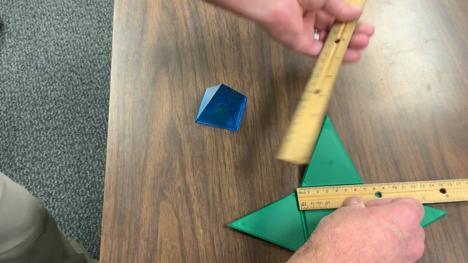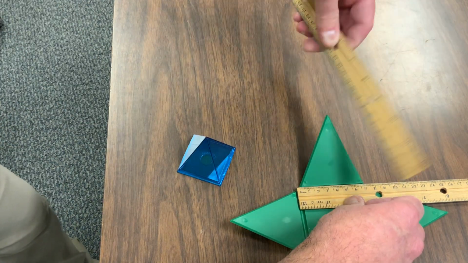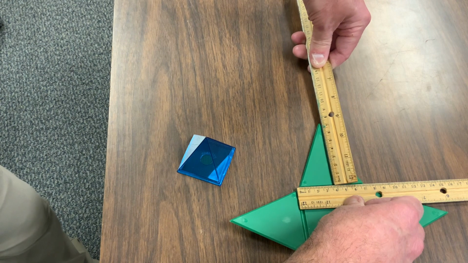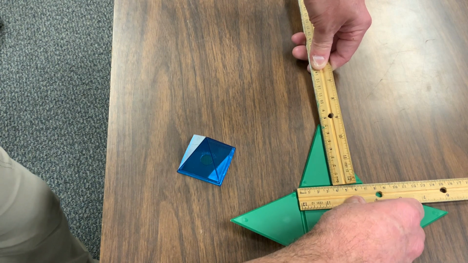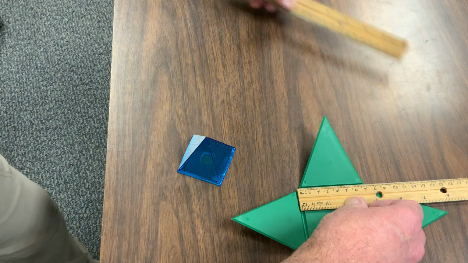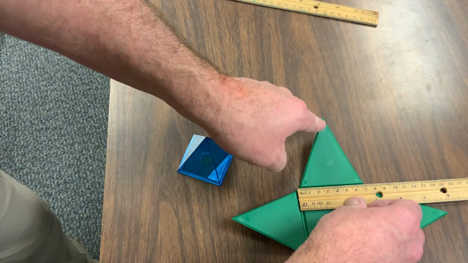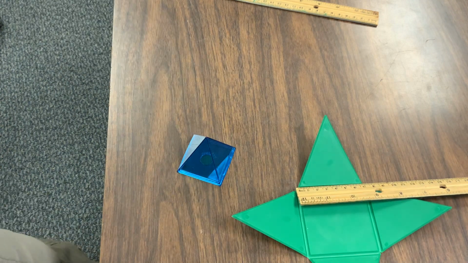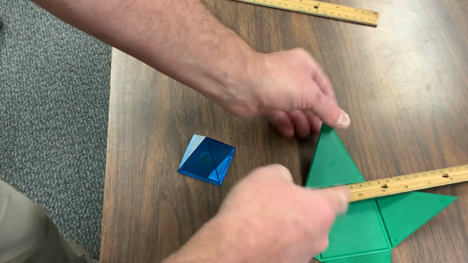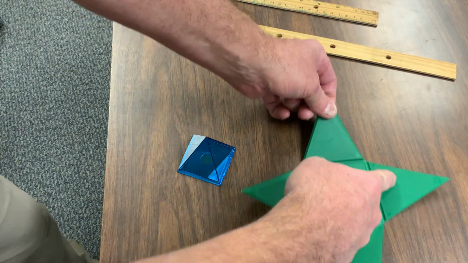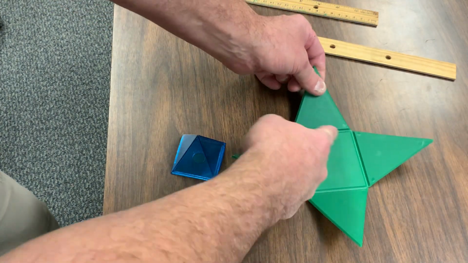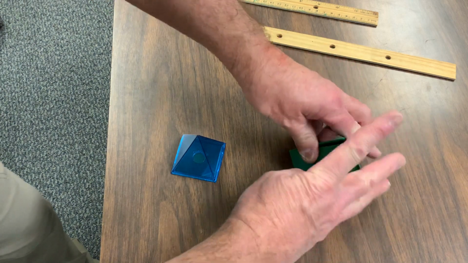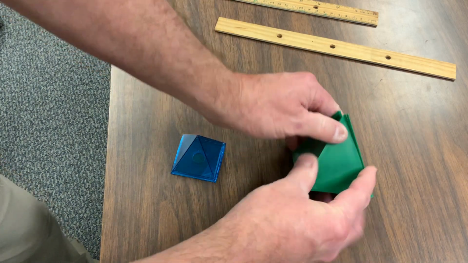You'd measure the height right up the center. And the height is about 7.5. That's about 8. So you do 7 times 8, which is 56. Divide that by 2, and you'd get 28 as an area. Then you'd take that 28 and you'd multiply it by 4, add the area of the base, and you've got the surface area of this shape.